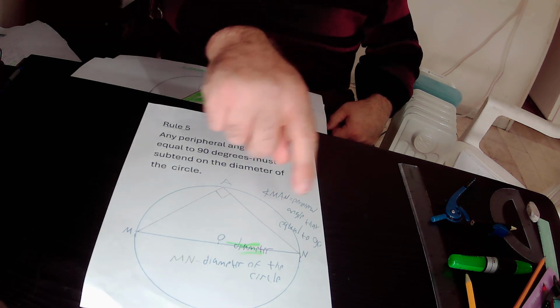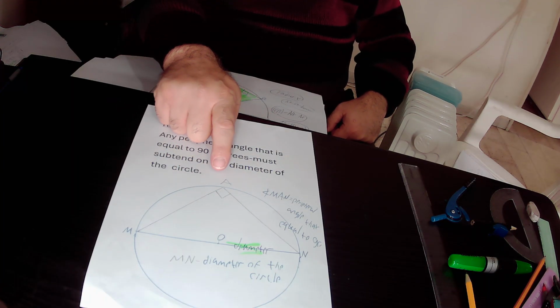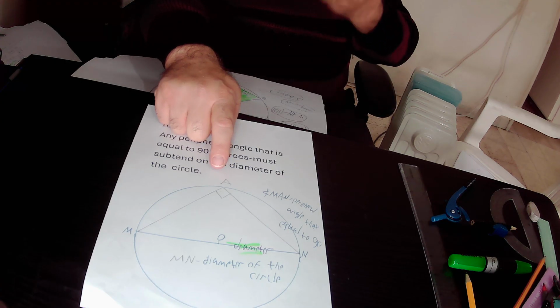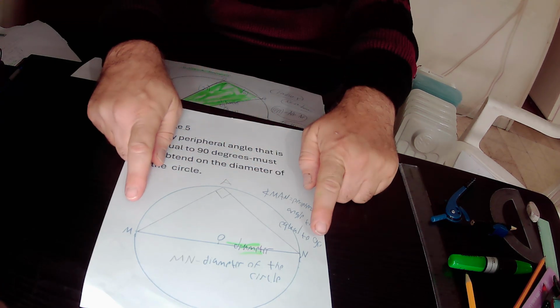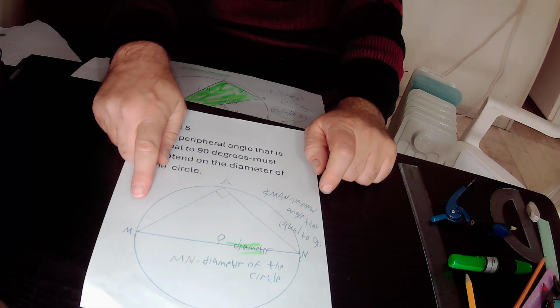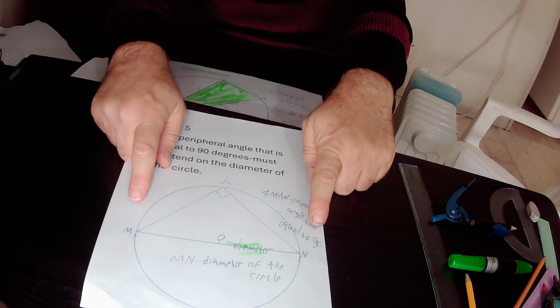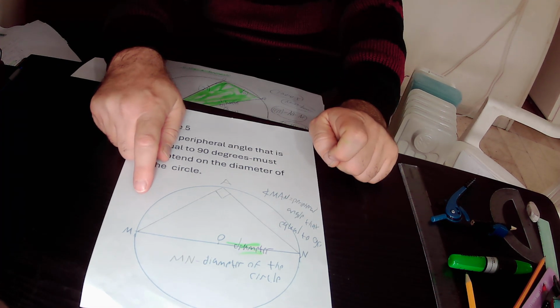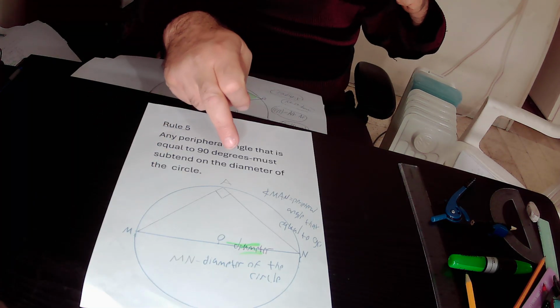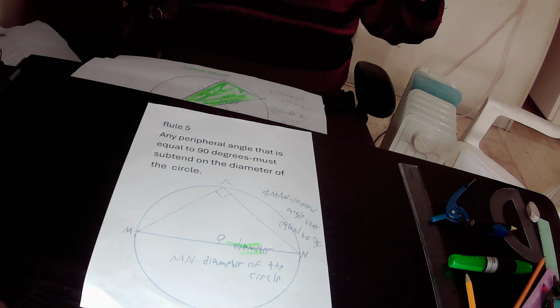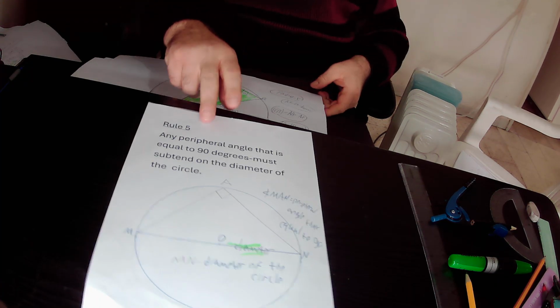In the drawing we have a circle with inscribed angle MNQ equal to 90 degrees, and it subtends the chord that is the diameter of the circle. So we can implement this theorem in our drawing.